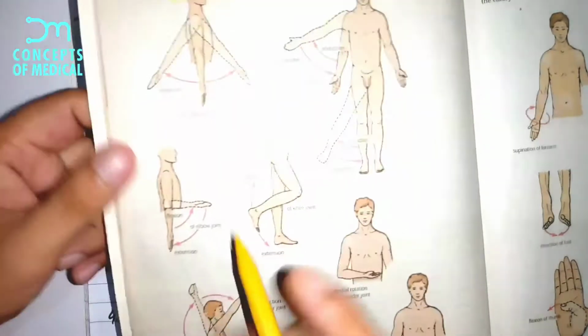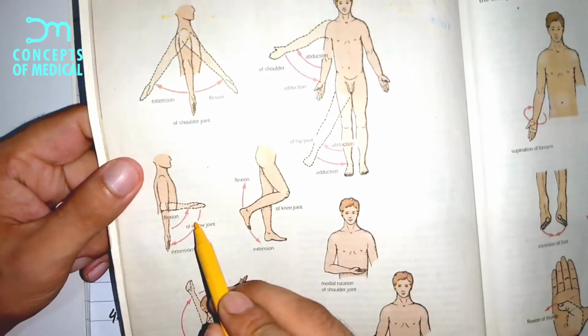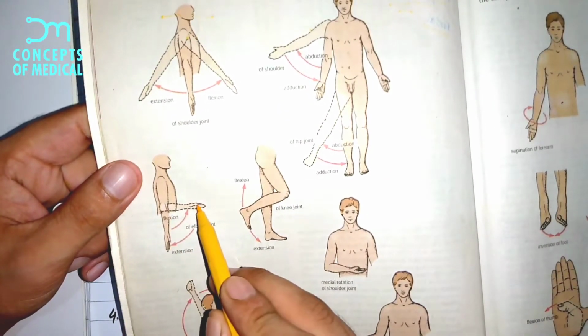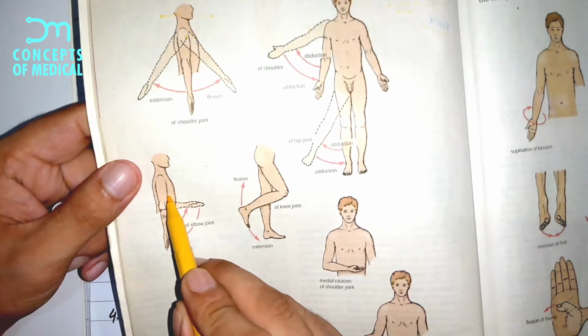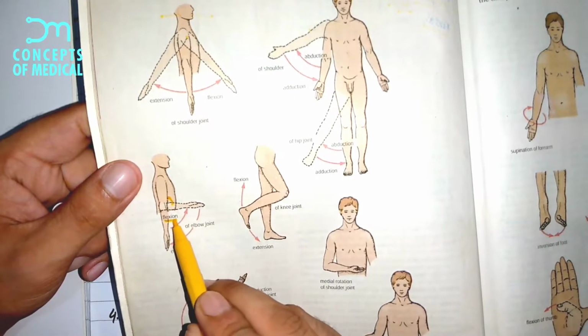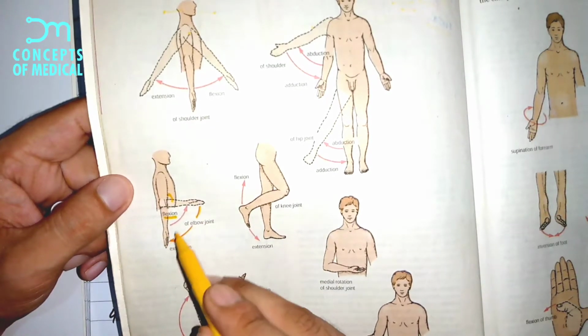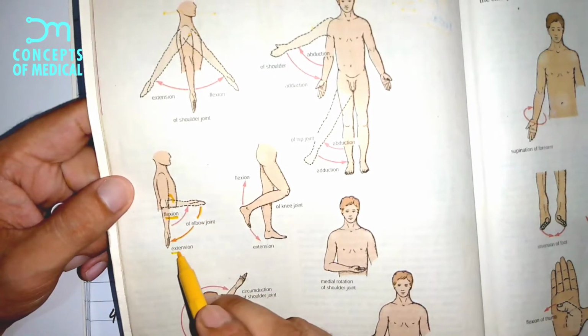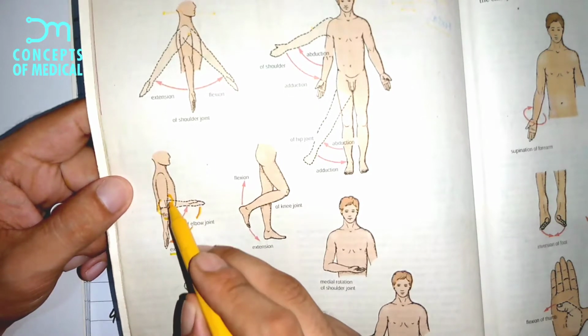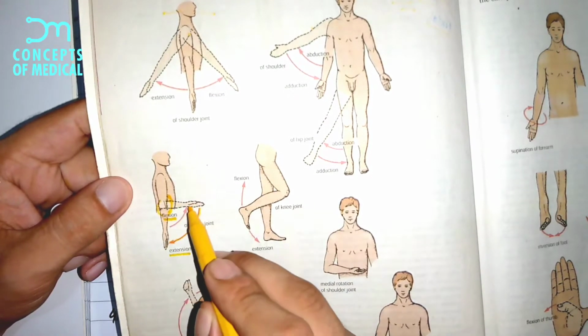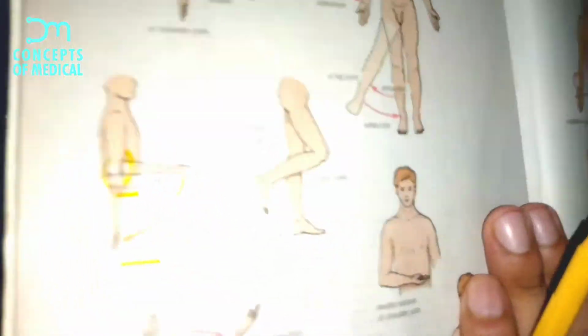Whenever I move my hand upward and the angle is decreased, this is called flexion. When I go back, the reverse of flexion is called extension. Here the angle is increased, right? So this is flexion and this is extension.